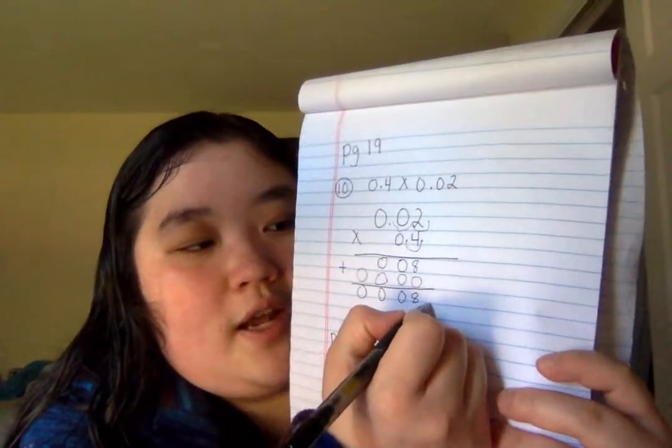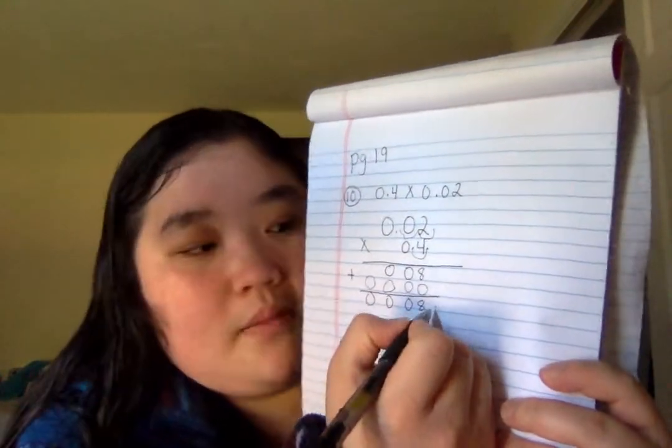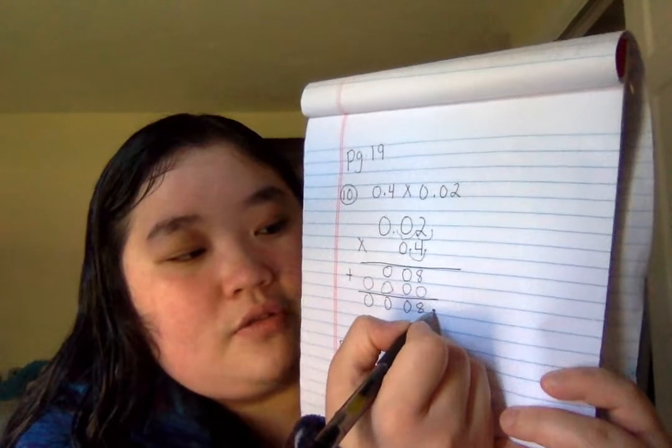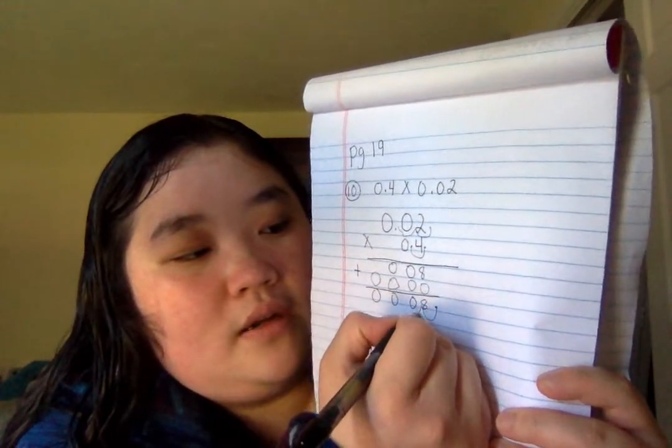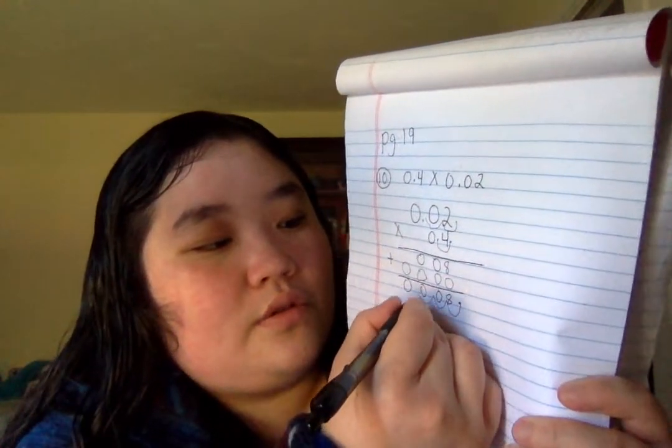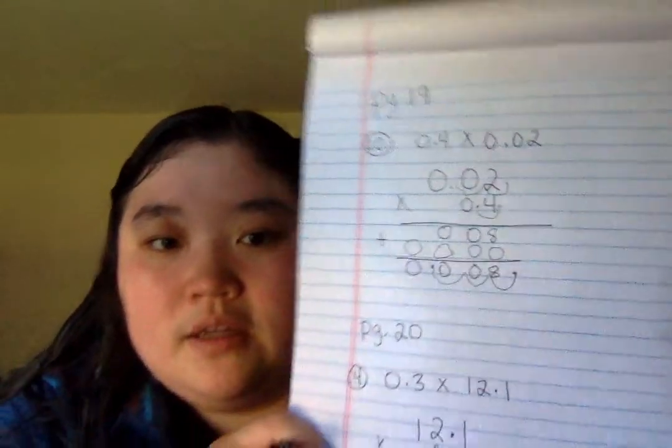So I'm going to take a look at my answer right here. I'm going to start at the 8. I'm going to move my decimal place 3 hops. 1, 2, 3. So my decimal is going to go right here. So my final answer or product is going to be 0.008. And this is number 10 on page 19.